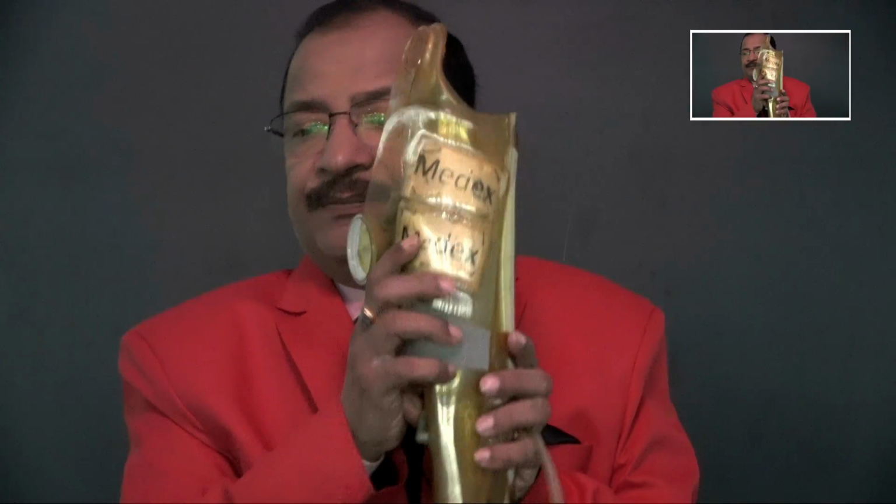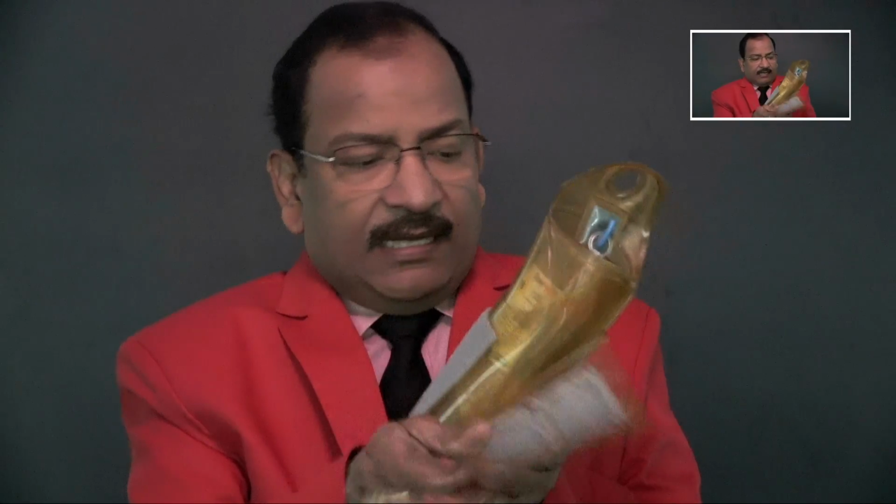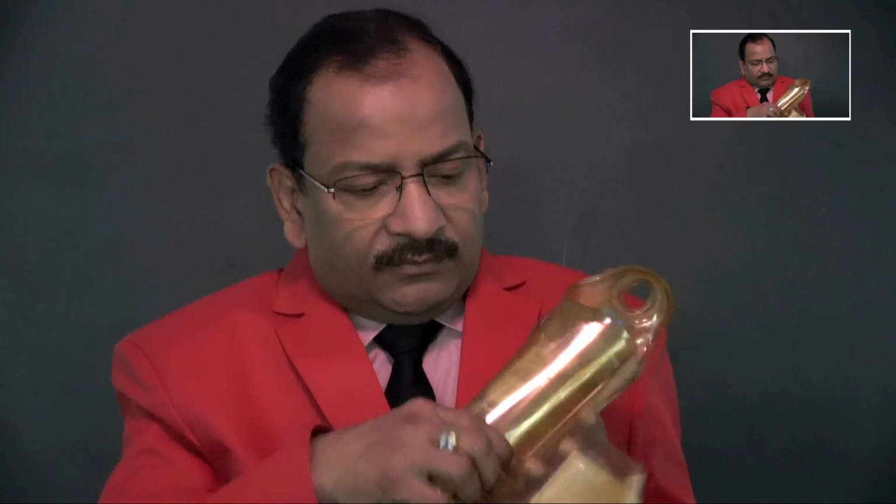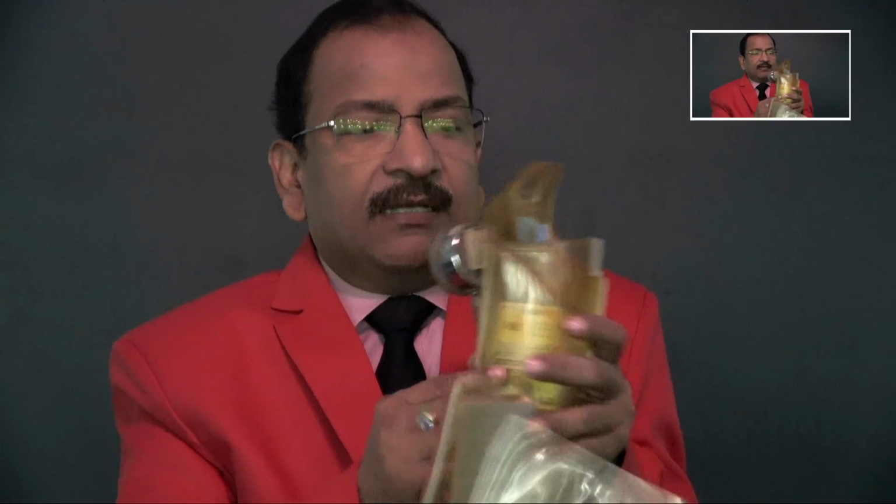This is the Medex pump. It is by the Medex company, and it has a pressure meter, and this is red color. Inside, you can wrap the bottle. Here we have a normal saline bottle, and you will wrap it like that, and this will hang, and this is called the Medex pump.